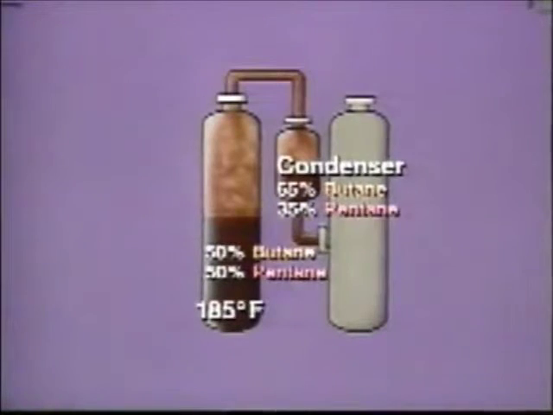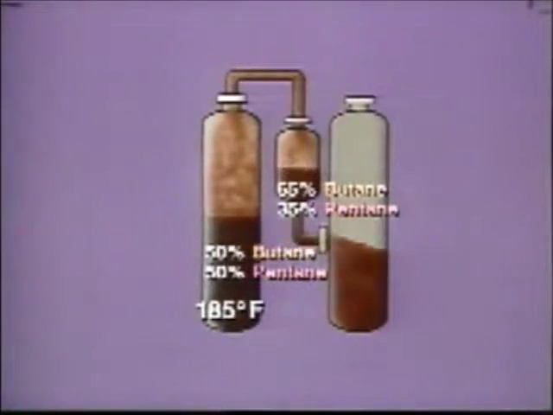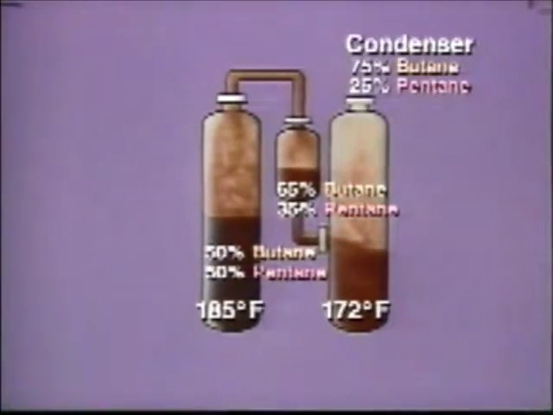We can further purify this liquid by placing it in a second still and heating it at a slightly lower temperature. At 172 degrees Fahrenheit, for example, the condensed vapors form a liquid that contains 75% butane and only 25% pentane. This is because pentane has a higher boiling point temperature than butane, so less pentane vaporizes at lower temperatures.